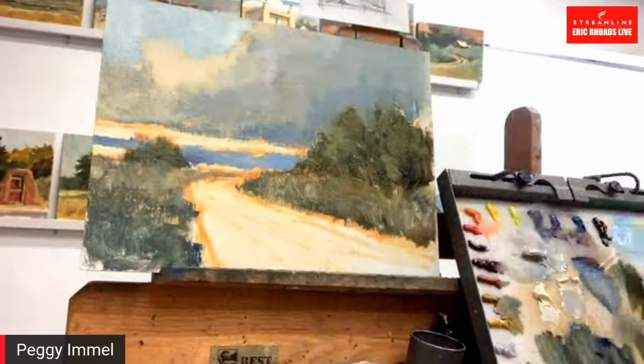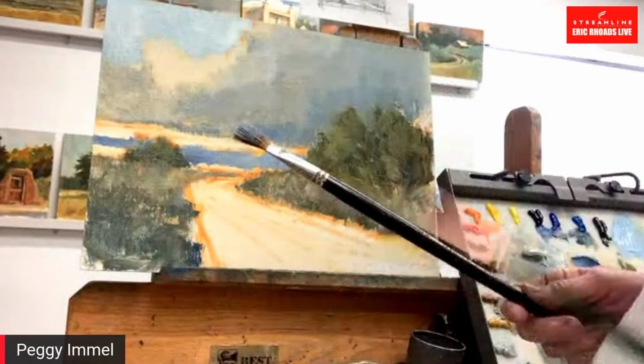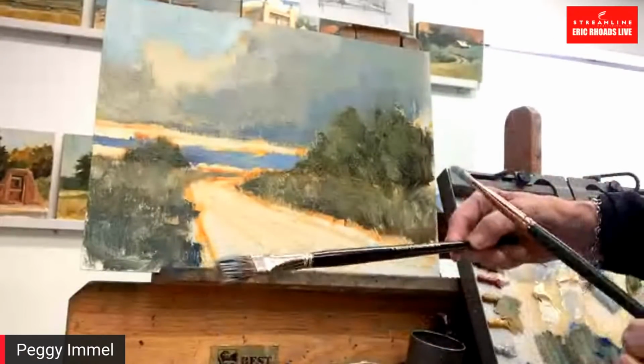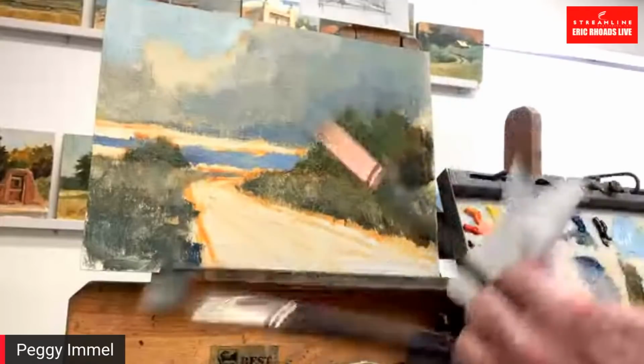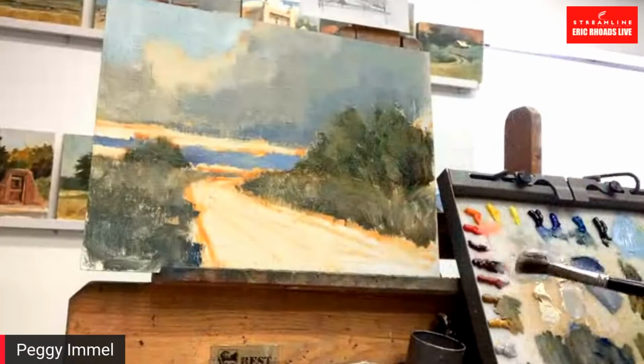Looks like you just softened up your sky. I did. That's a Rosemary brush, the flat, Rosemary Long, Series 279. They're great brushes. Yeah, they are good brushes.